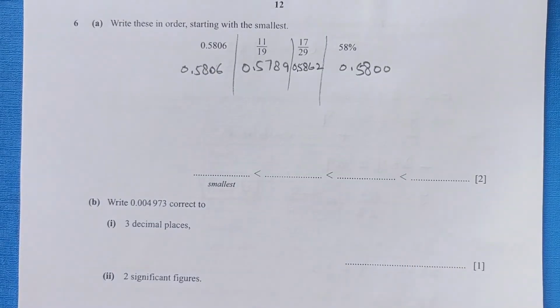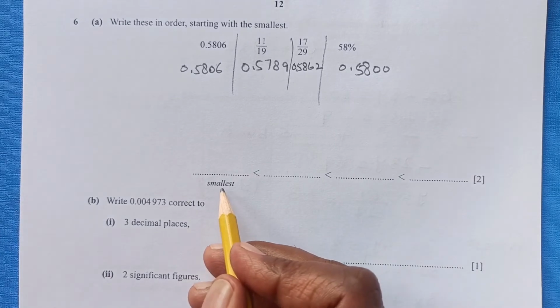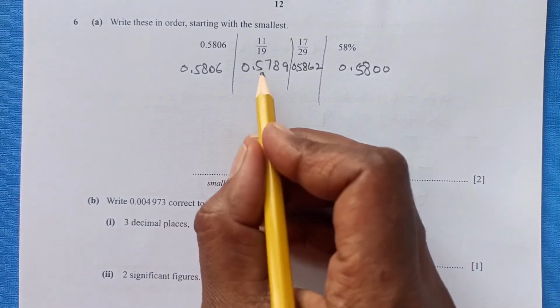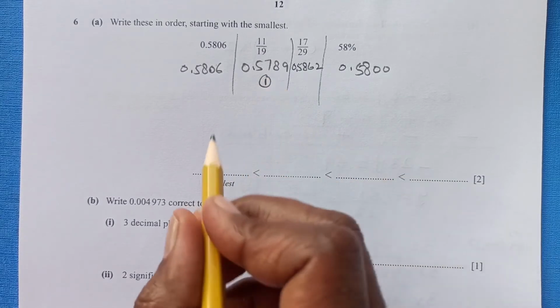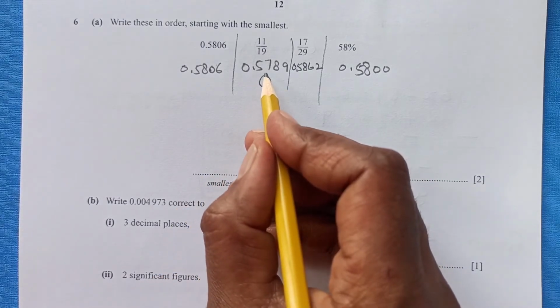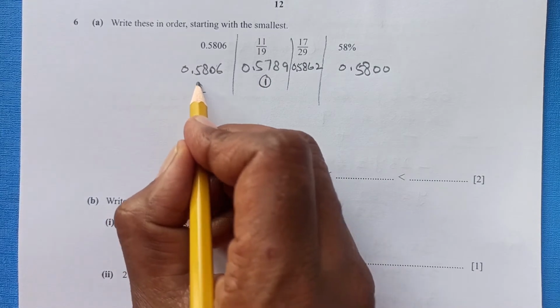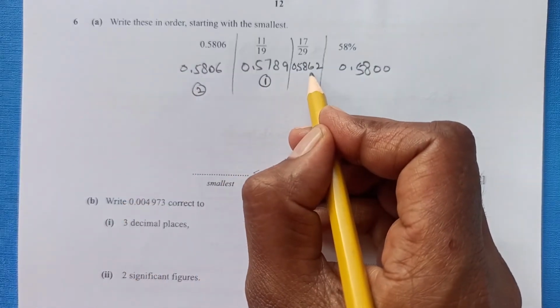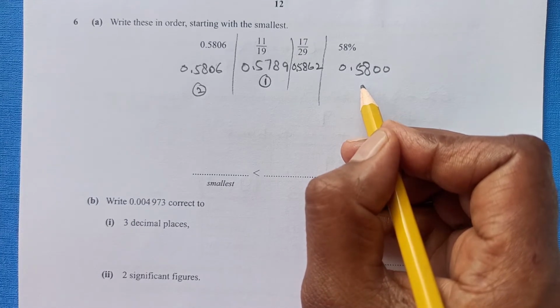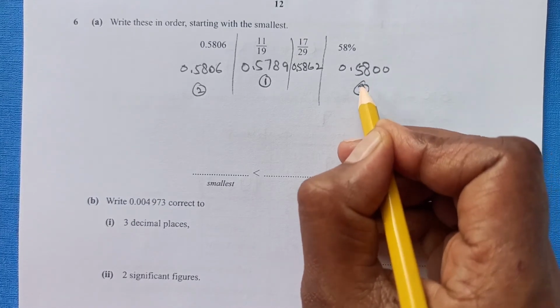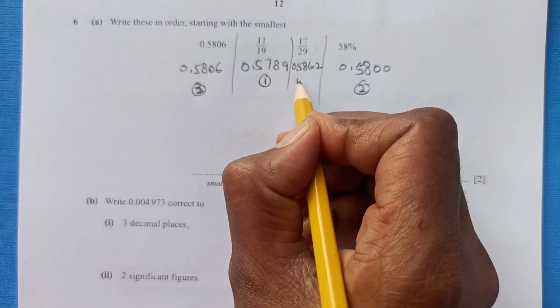So now we will see which one is the smallest. Which one is smallest here? So this is 0.5789, this one is number 1, smallest. After this we have this one, 0.5800. Then we will have this at number 2, and this is number 3, and this is number 4.